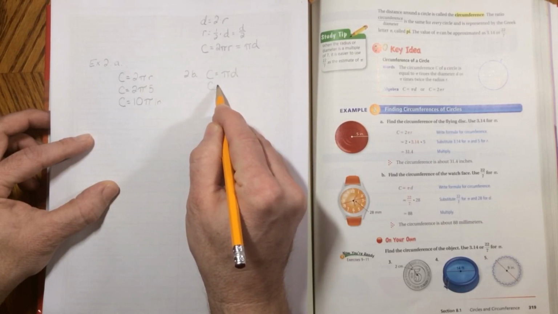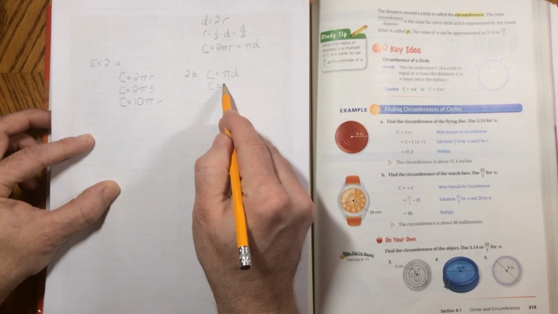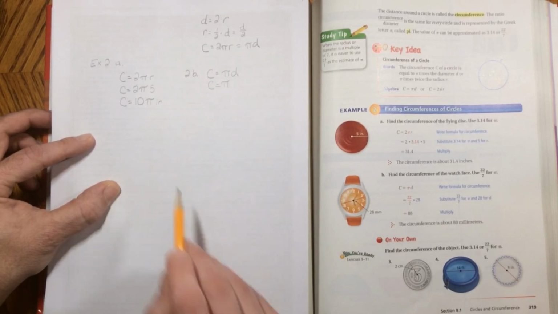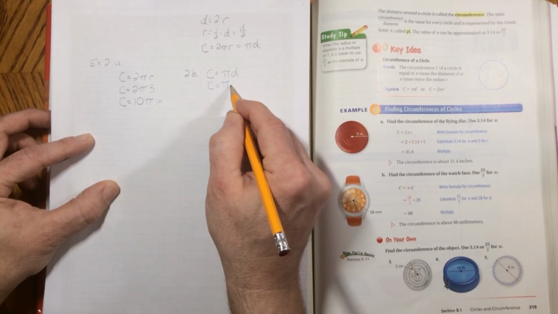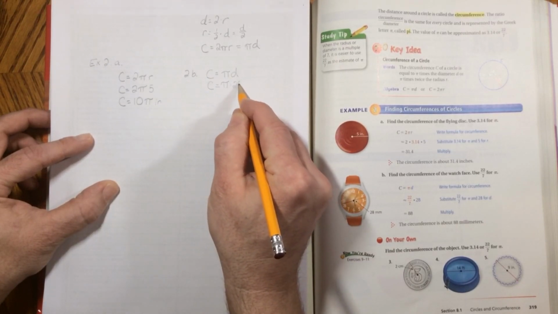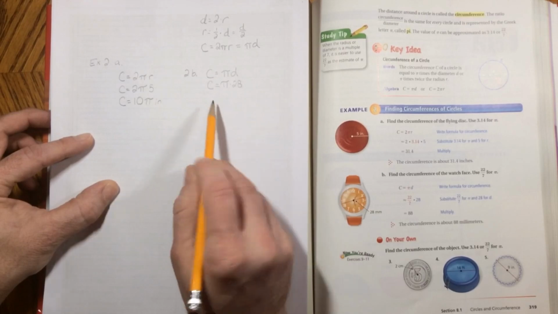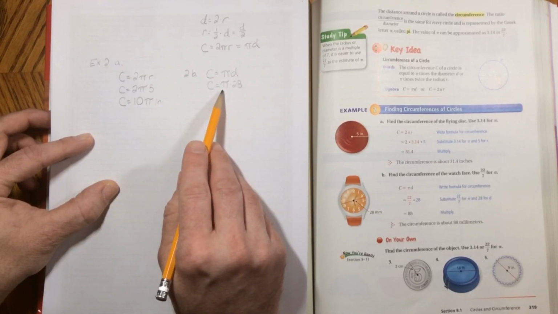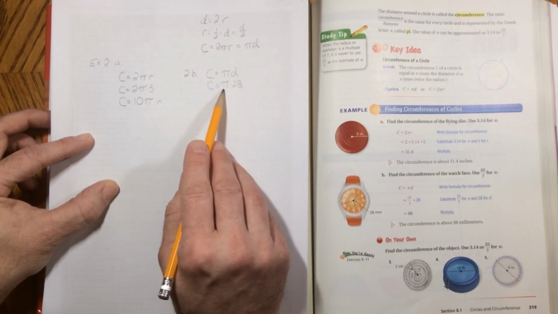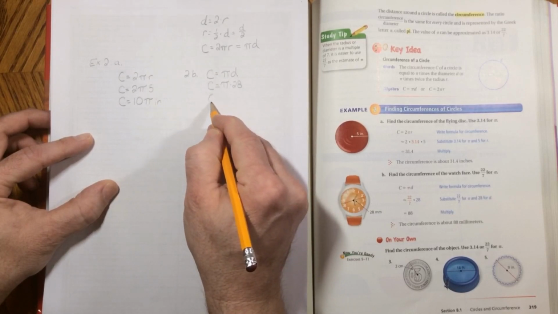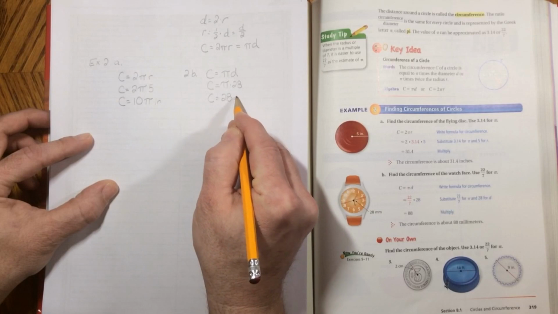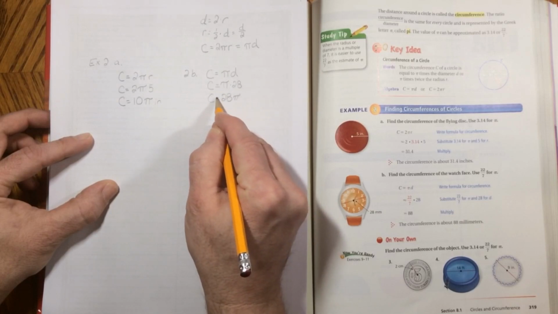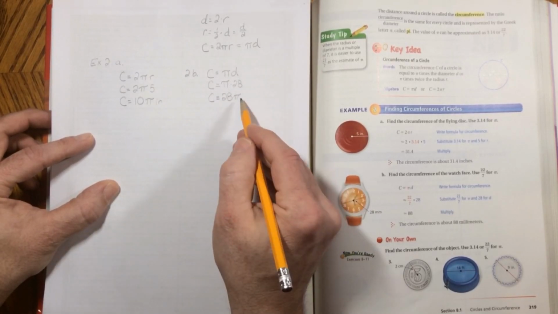We'll plug into the formula what we know, pi equals pi, and the diameter is 28 millimeters, so pi times 28. Because we're treating pi as a variable, we don't leave it pi 28, we turn that around and we call it 28 pi. Well, that's pretty easy. We do have to put the units on there, millimeters.